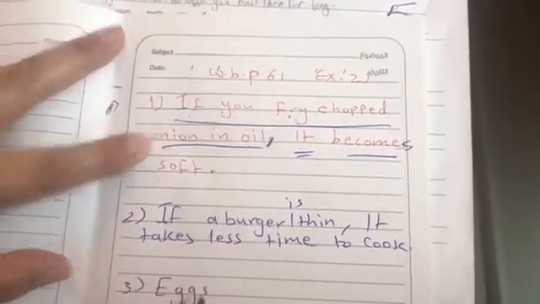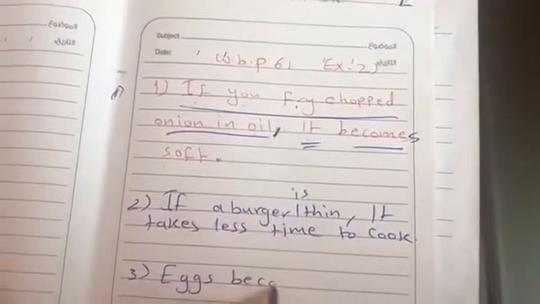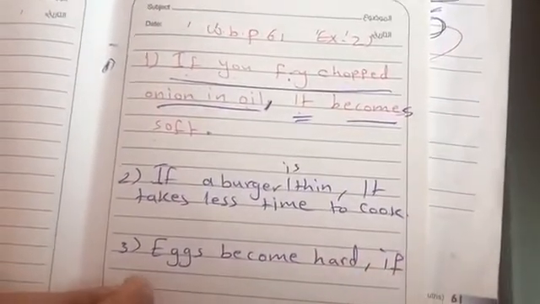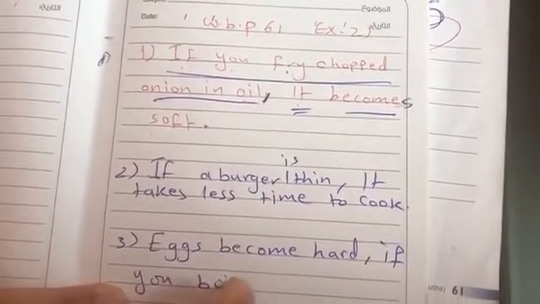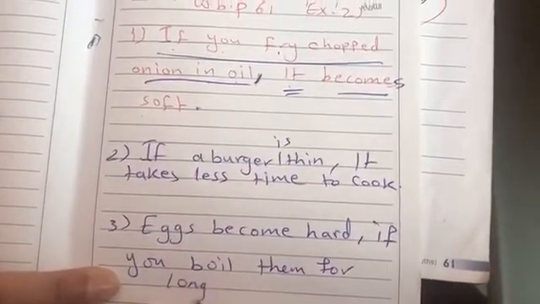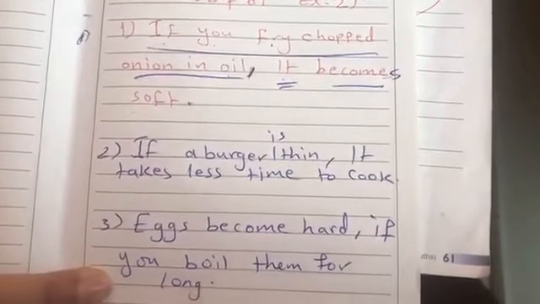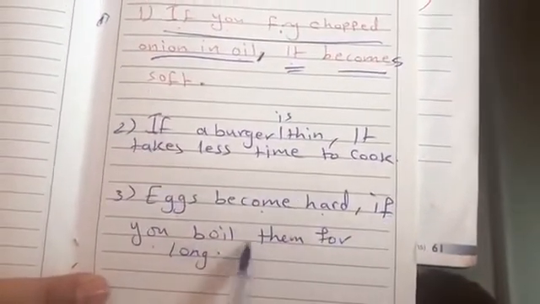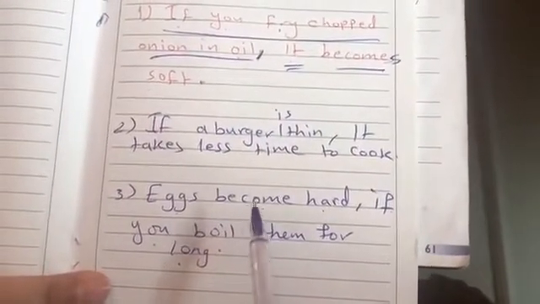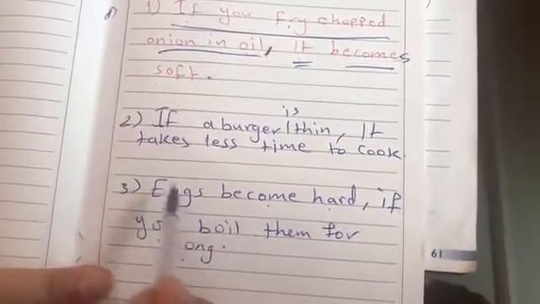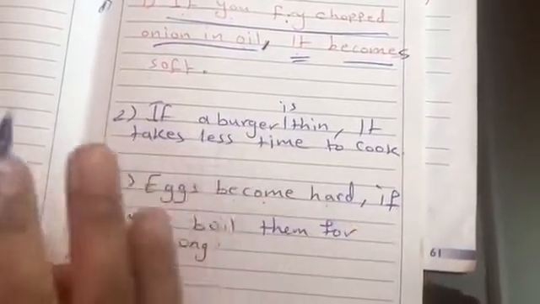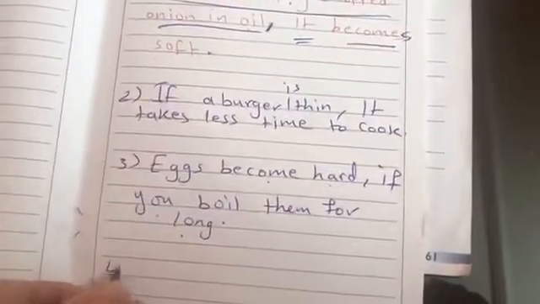Okay, number 3. Eggs become hard, comma, if you boil them for long time. Or for long, there is no time, for long. Okay. Eggs become hard if you boil them for long. You can revise simple present from your booklet or from your notebooks to know how we put singular with the verb with s and how we put plural with the verb infinitive or base verb.